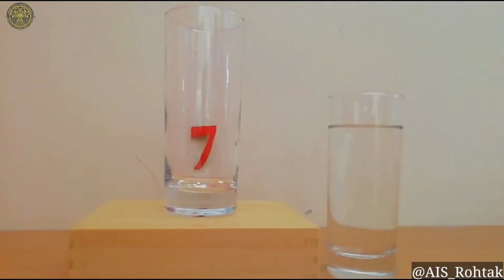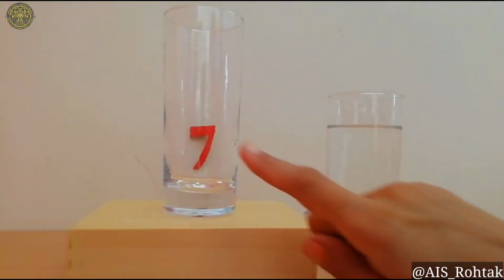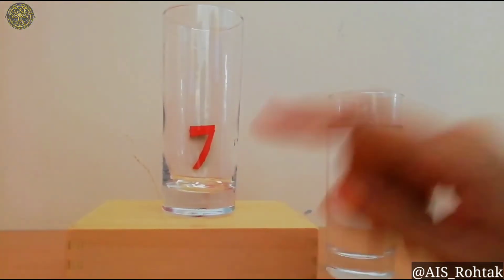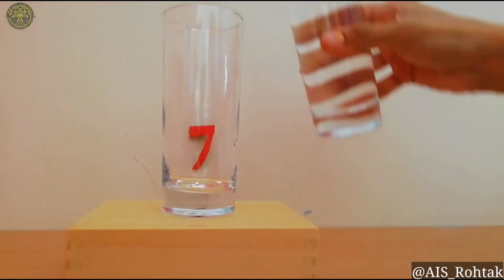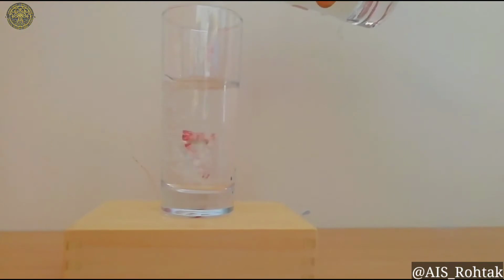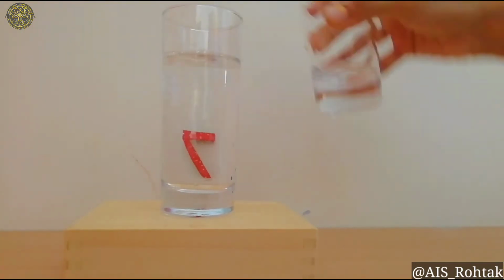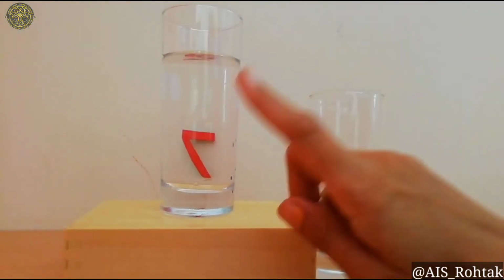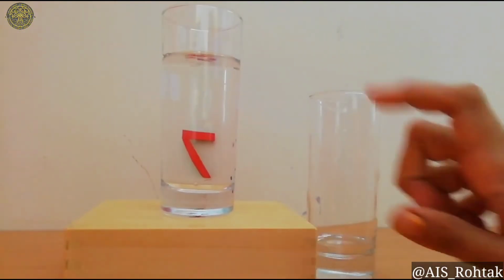Now let's try with number 7. Whether it will change the position or not. And here I poured the water and check what happens. Oh wow! One more magic. Number 7 has got reversed.